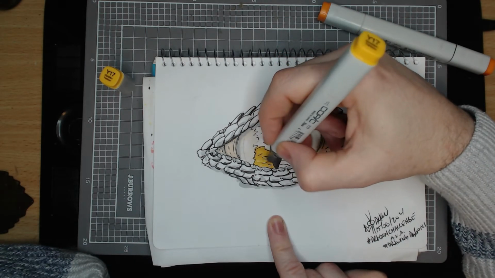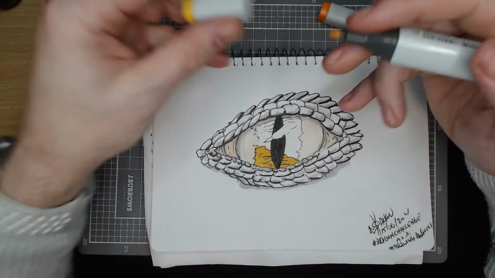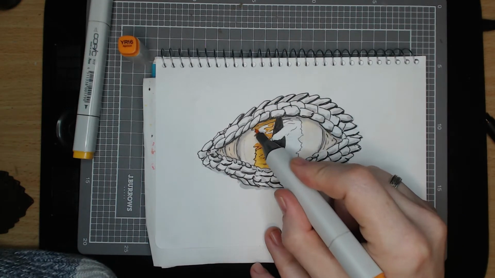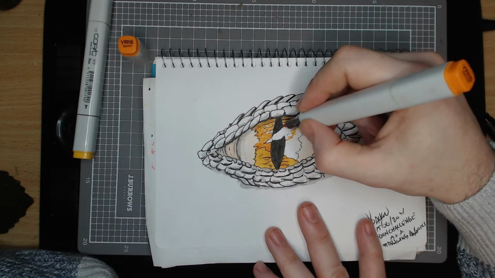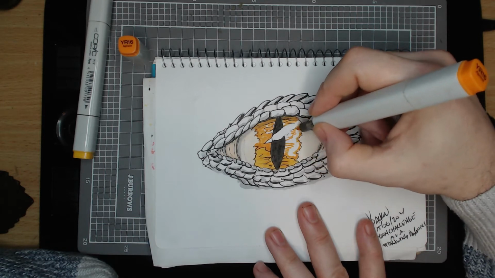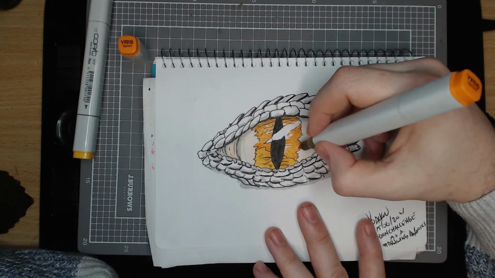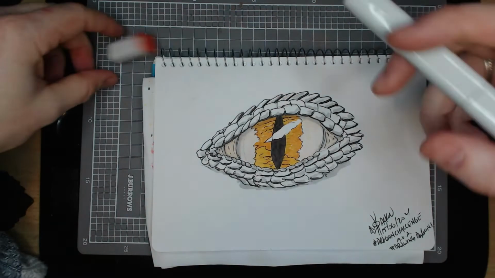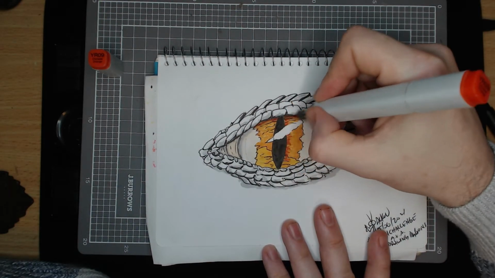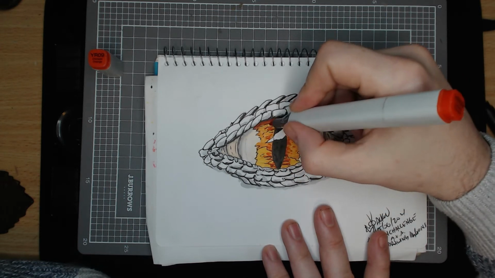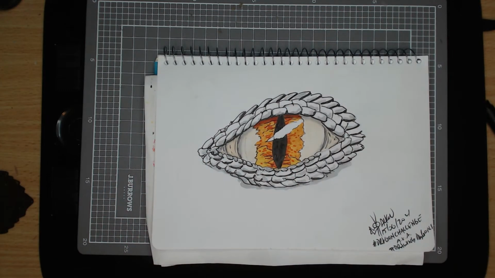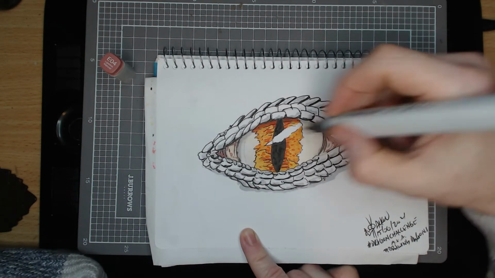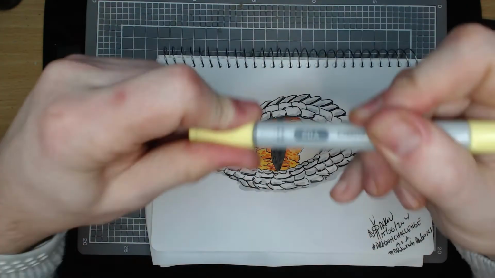So two-tone eye colour. Couple of different oranges, and then I used another orange just to do some highlighting or extra detail on the iris section of the eye. You see where I go through here and add some slightly darker colours. And with this eye, which is what I don't normally do, I've not coloured the highlight at the start. Normally I would add that sort of thing at the end of the drawing.